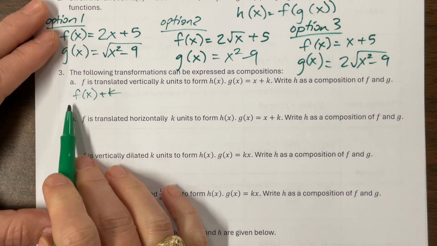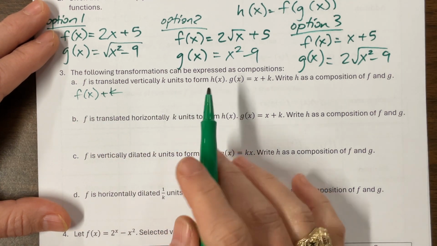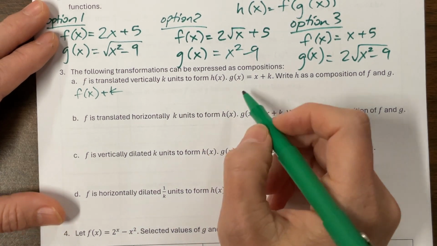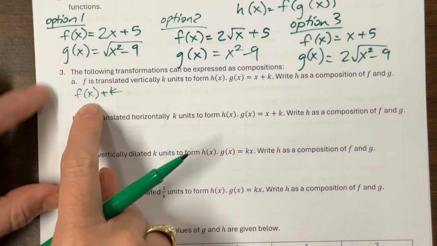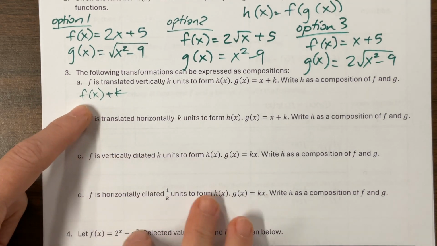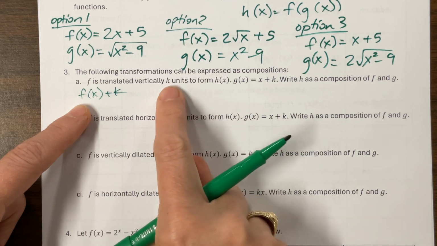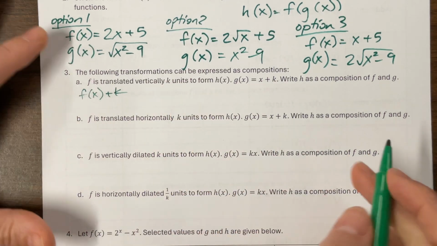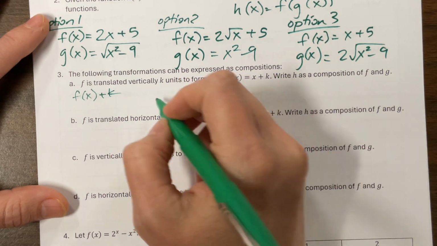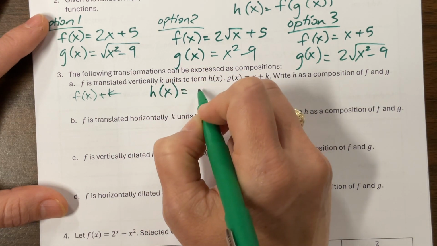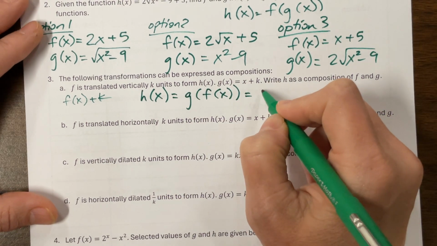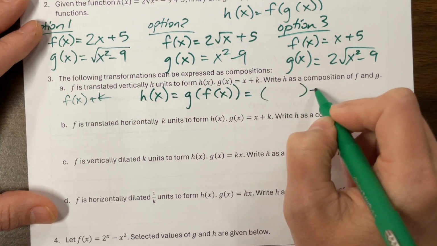Okay, so now in this case, h is going to be either f of g of x or g of f of x. Well, so what do we want? Ultimately, because it's translated vertically k units, so we are going up. It might be down, well, in this case, let's just assume this is positive, everything's good. What we want here is if I say that h of x is equal to g of f of x, I would end up getting this something plus k.